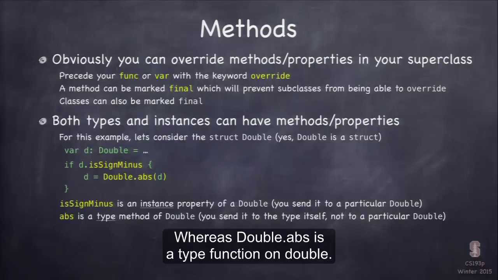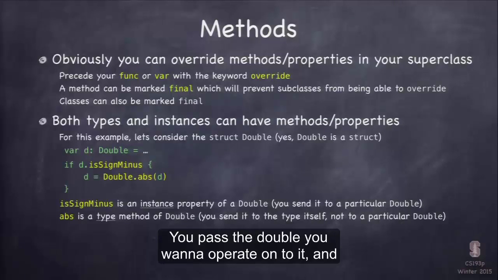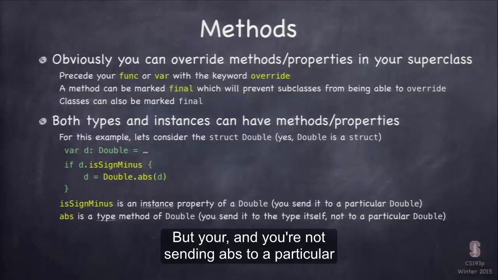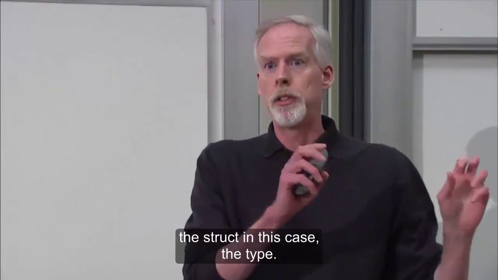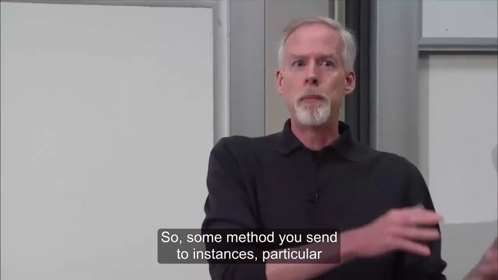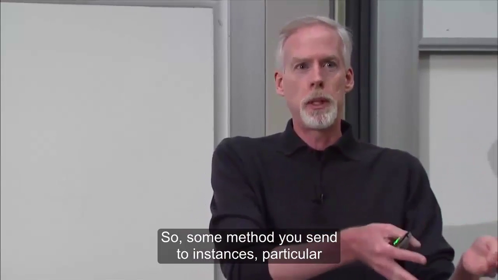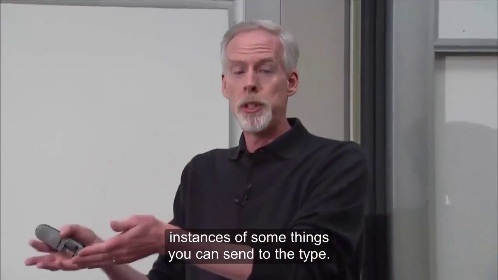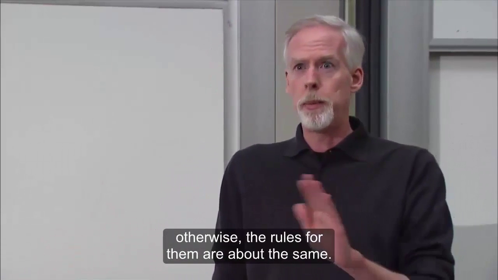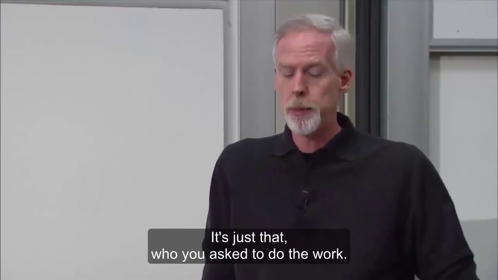Whereas Double.abs is a type function on Double. You pass the double you want to operate on to it, and it works on it. But you're not sending abs to a particular double. You're sending it to the class, or the struct in this case, the type. You see what I mean? So some methods you send to instances, particular instances of something. Some things you can send to the type, all right? So two different kinds of method. But otherwise, the rules for them are about the same. It's just who you ask to do the work.